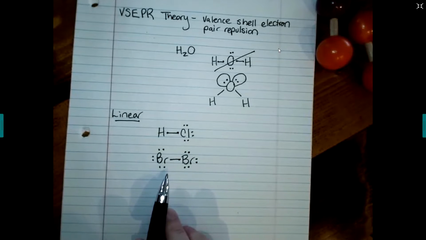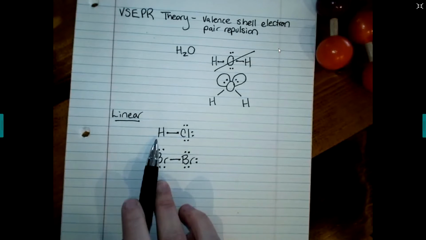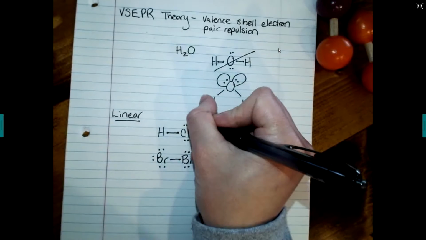When we learned about how to draw Lewis structures for covalent compounds, I told you that you have polar and non-polar types of covalent compounds. If something is polar, that means that one of the nonmetals is pulling more on the electrons than the other one. In the case of HCl, that would be chlorine.